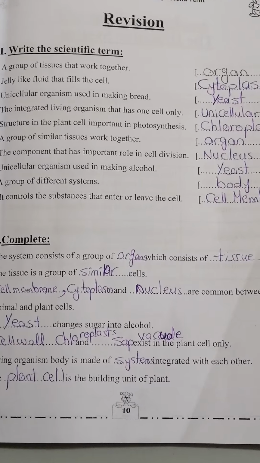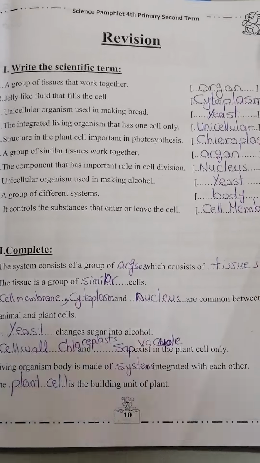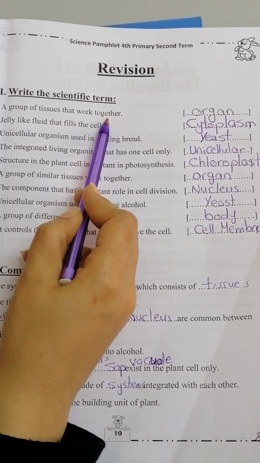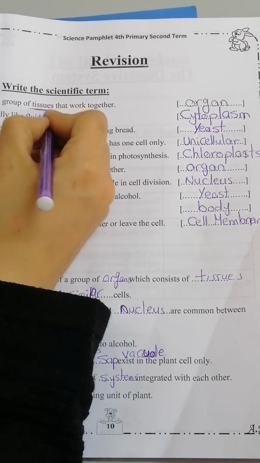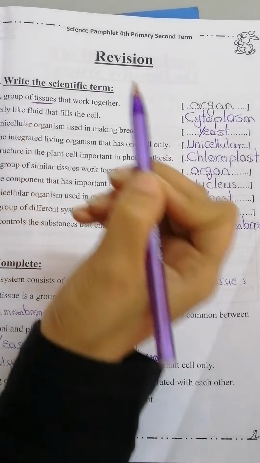The first question, page 10. The first question, write the scientific term. Number 1, a group of tissues that work together. A group of tissues working together forms the organ. Any organ consists of a group of tissues.